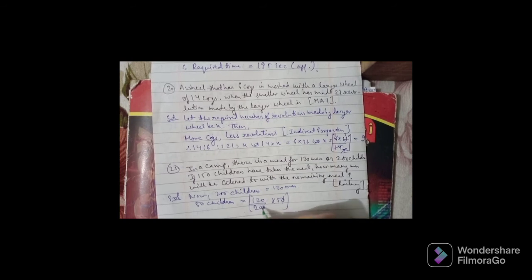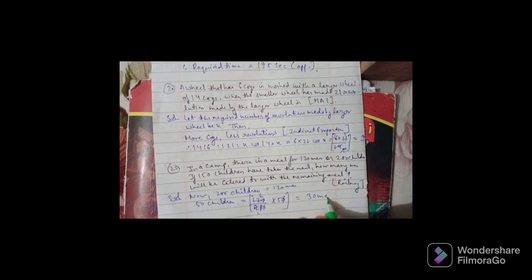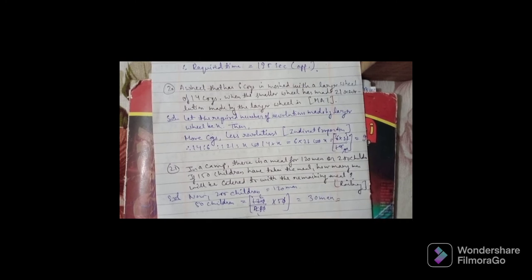Zero being cancelled here, zero is also being cancelled here. 2 ones are 2, 2 sixes are 12, so 6 fives are 30, that is equal to 30 men. So 50 children is equal to 30 men.